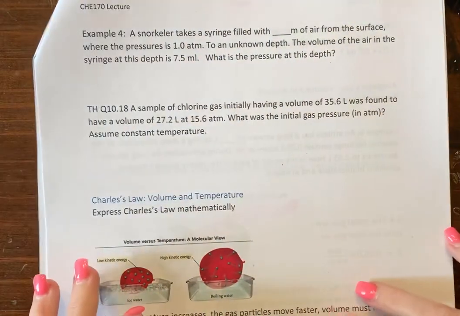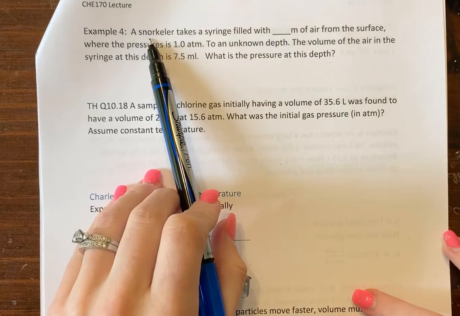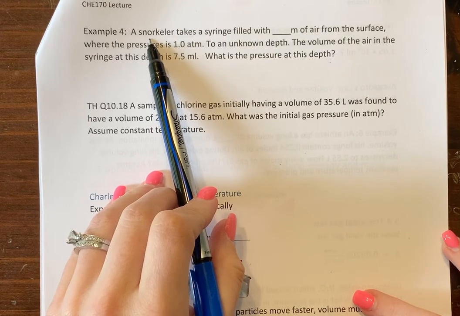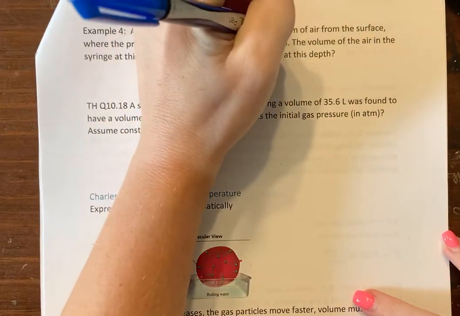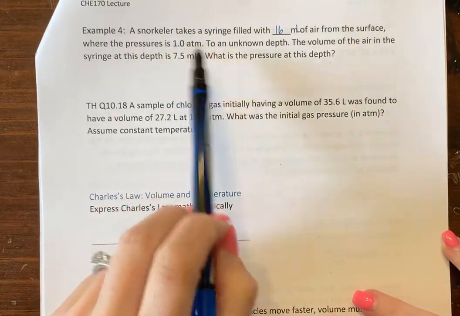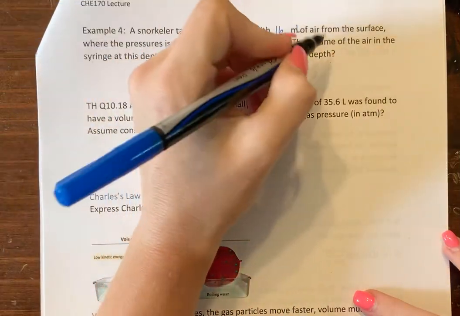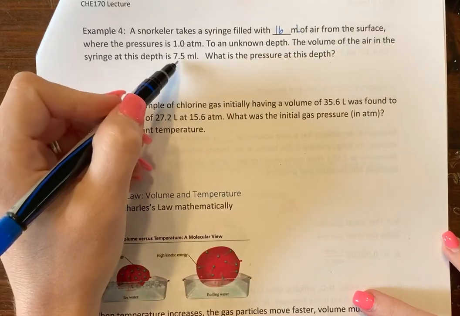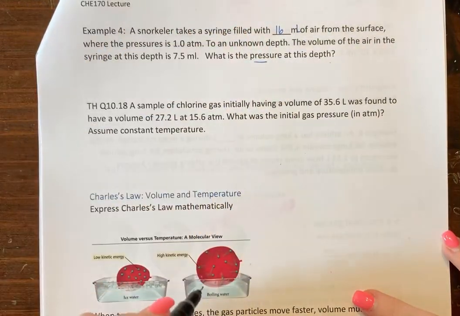Let's try a couple more. So a snorkeler has a syringe, and it has 16 milliliters of air. The pressure is 1 atmosphere to an unknown depth, but the new volume is 7.5. What's the new pressure?